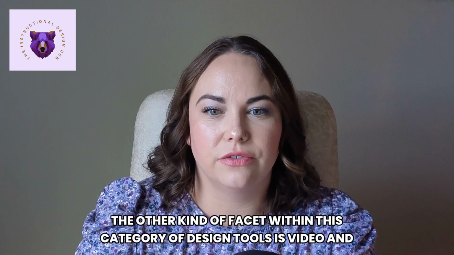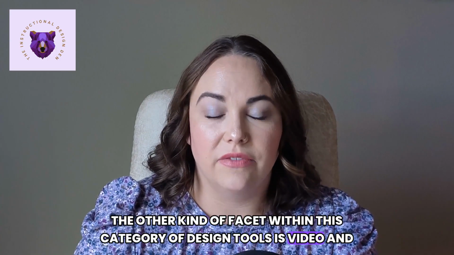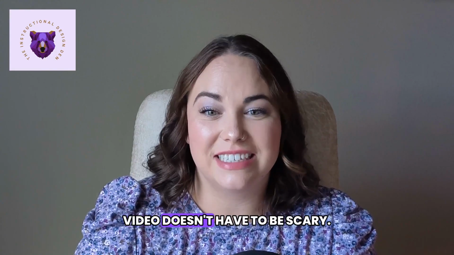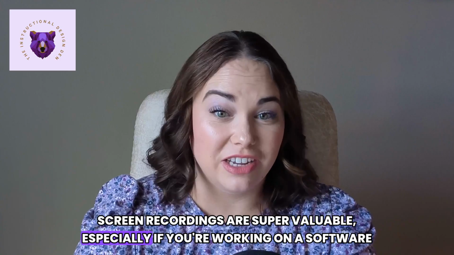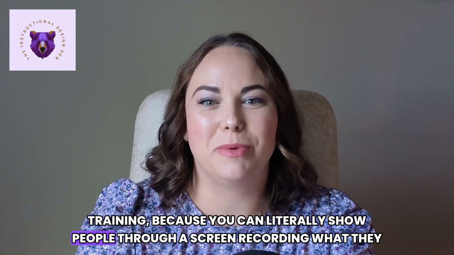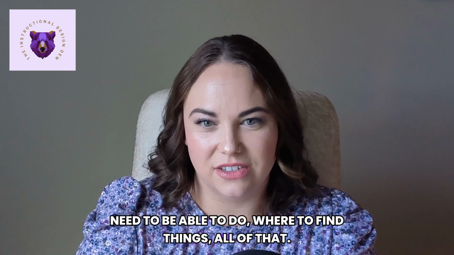The other facet within this category of design tools is video and audio. So you're bringing your content to life. Video doesn't have to be scary. Screen recordings are super valuable, especially if you're working on a software training, because you can literally show people through a screen recording what they need to be able to do, where to find things, all of that.